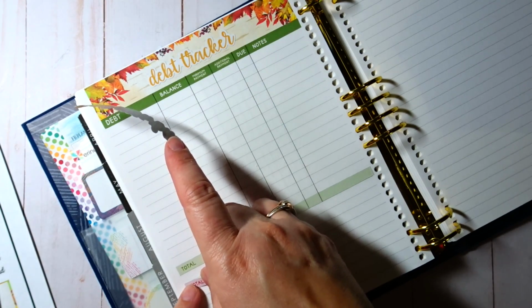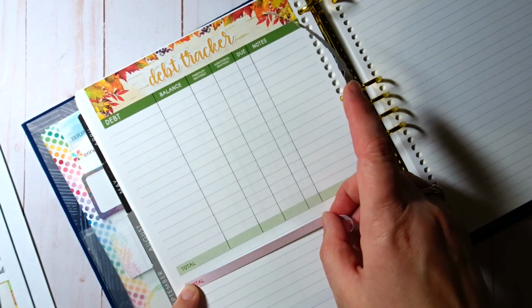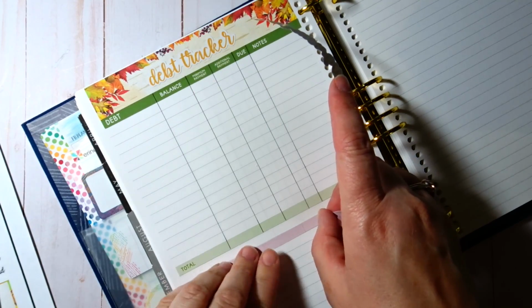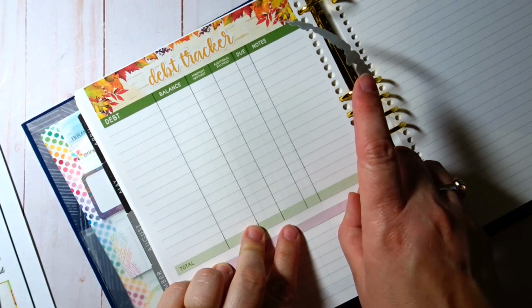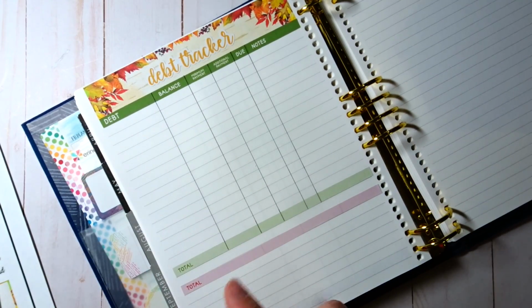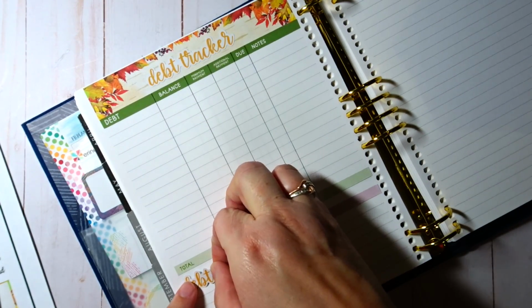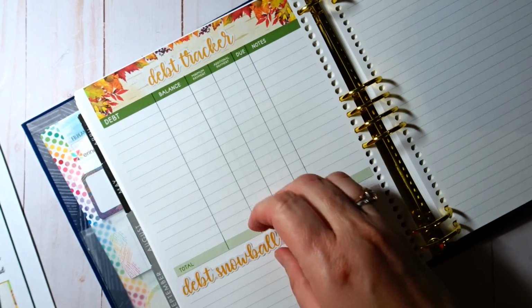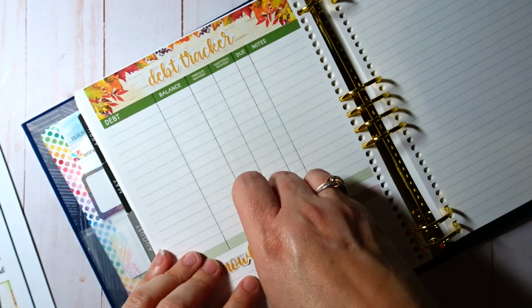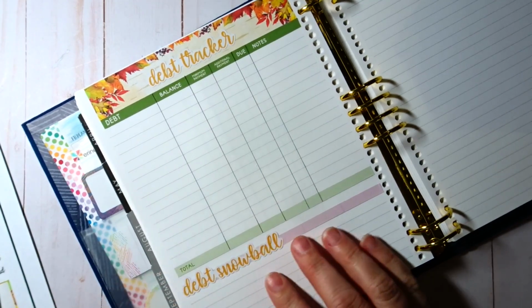It says total on it, and it does have the lines, but I don't really think that you can see them that well. And then I will put the Debt Snowball sticker right here, so you don't even notice that it says total. So I'll put that right there.